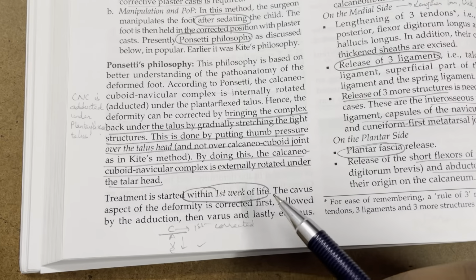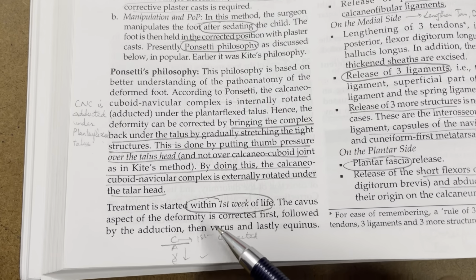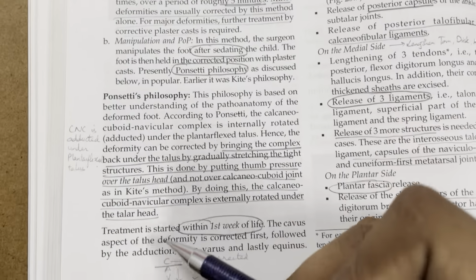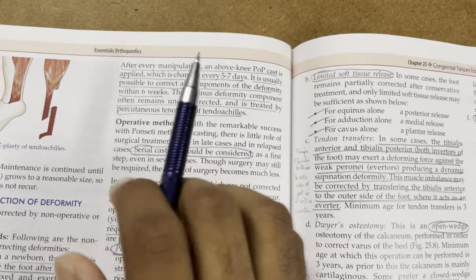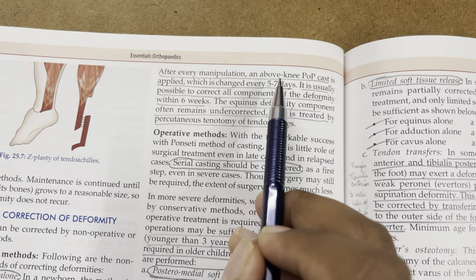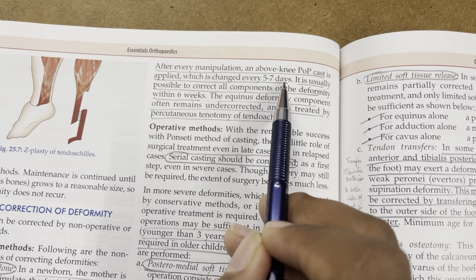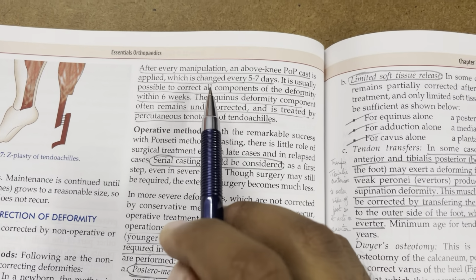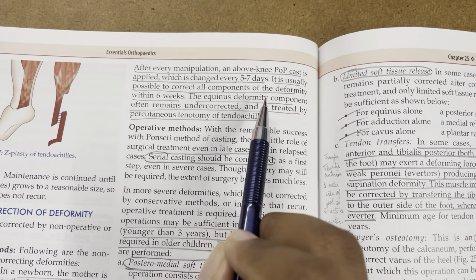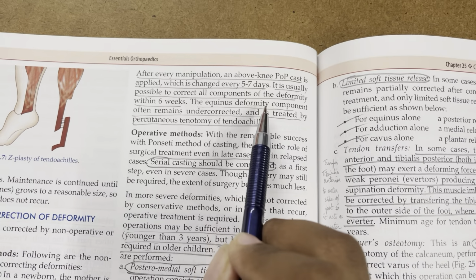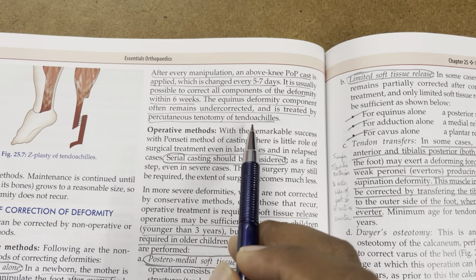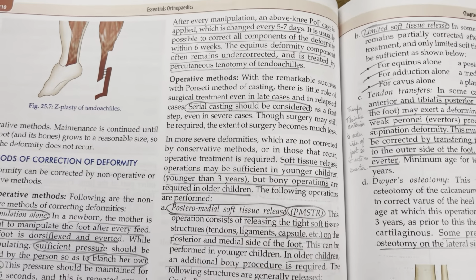Treatment is started within first week of life, okay? First, the cavus aspect of the deformity is corrected. First, C is corrected, then AVE. Okay, this is the order. After every manipulation, you put an above the knee POP cast, which is changed every 5 to 7 days. So every 1 week you change it. Within 6 weeks, it is possible to correct all the aspects of the deformity. The equinus component often remains under-corrected because it is the last component which you correct, right? So it is treated by percutaneous tenotomy of the tendo-Achilles.